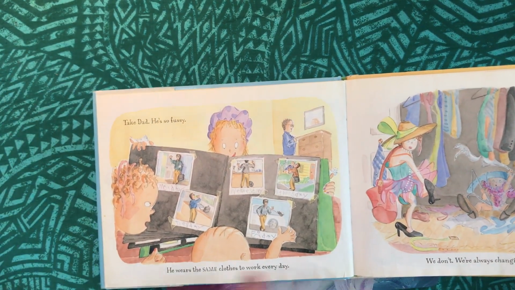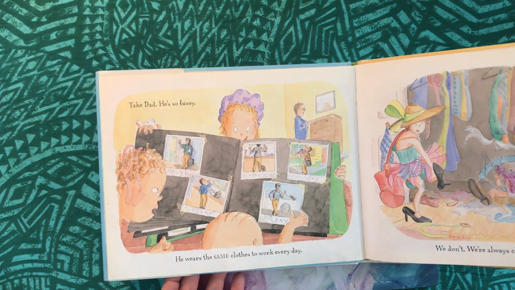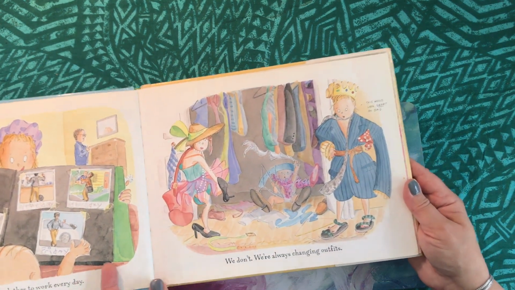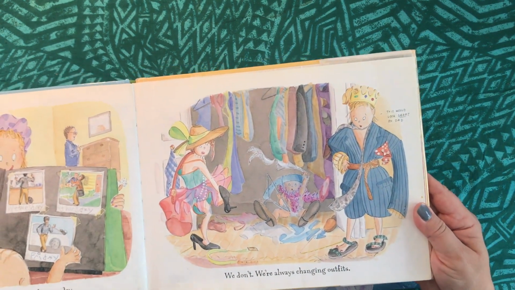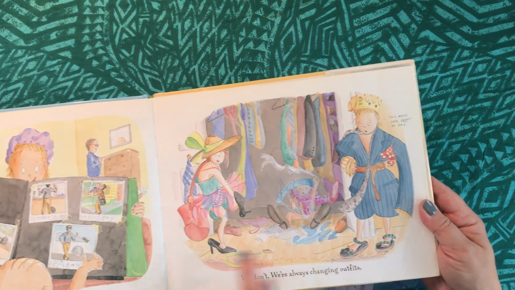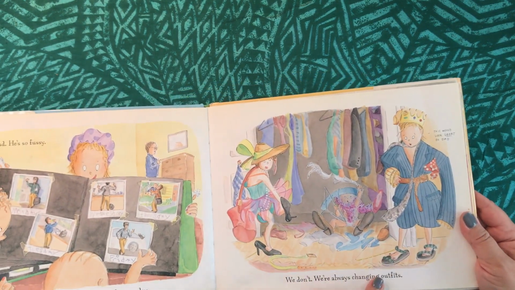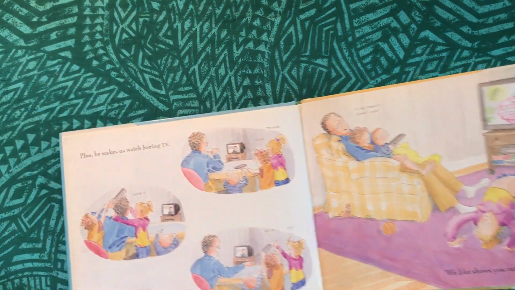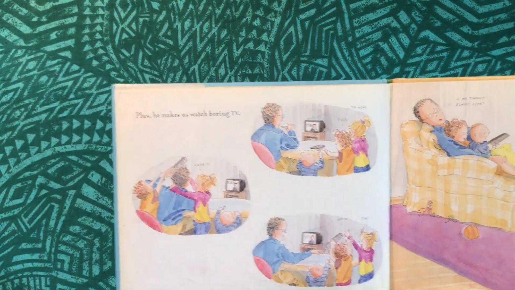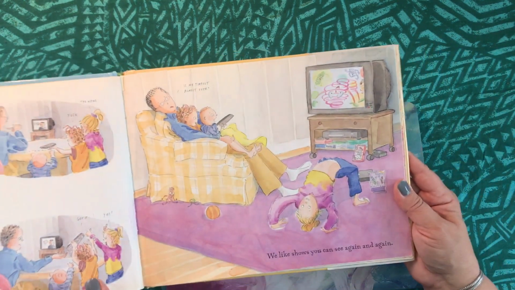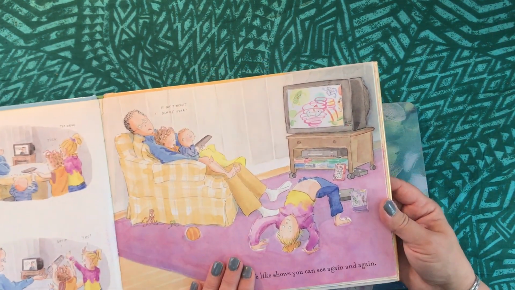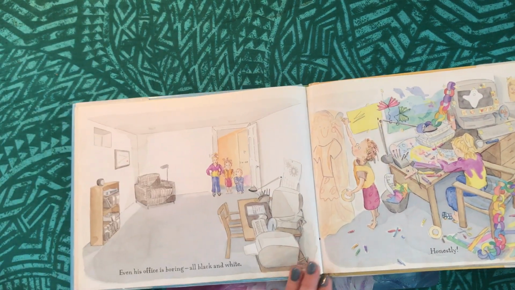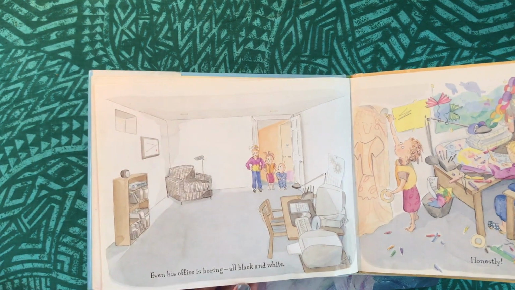Take Dad. He's so fussy. He wears the same clothes to work every day. We don't. We're always changing outfits. This would look great on Dad. Look at that outfit. Again, do you see the motion? How the artist, how she had to draw their bodies and move them? Plus, he makes us watch boring TV. We like shows you can see again and again. How many of you watch the same Disney movies over and over? I know you do. Even his office is boring, all black and white.